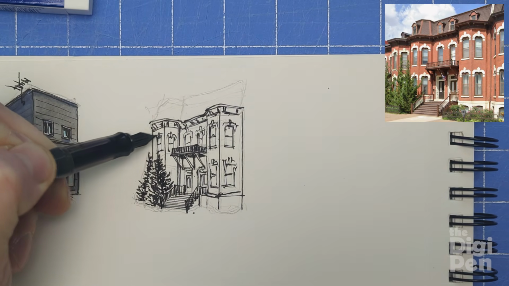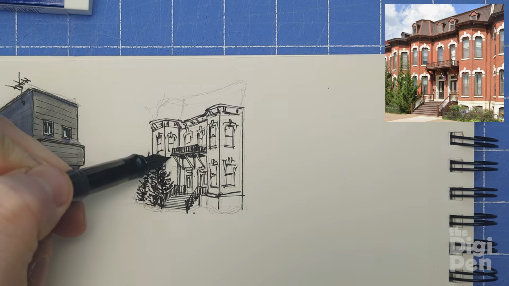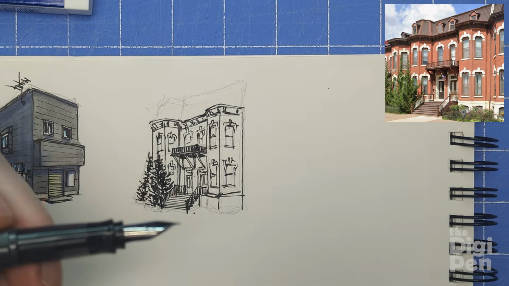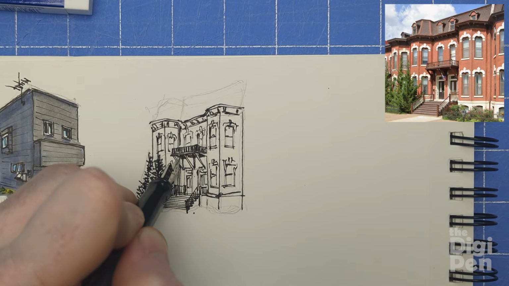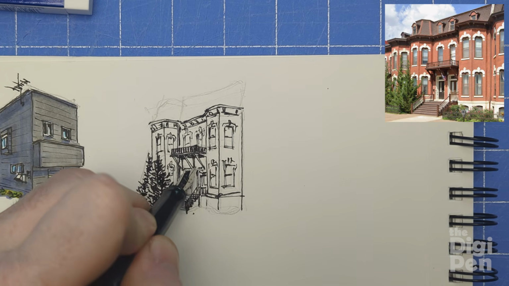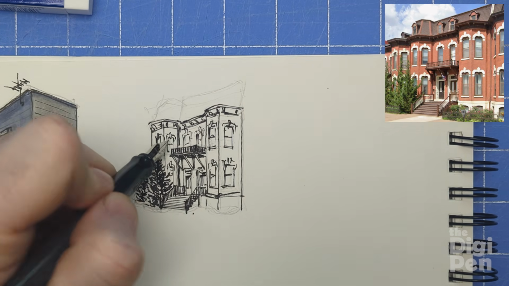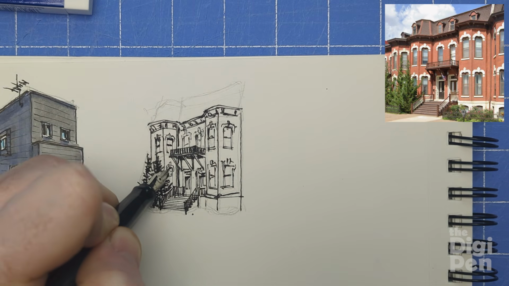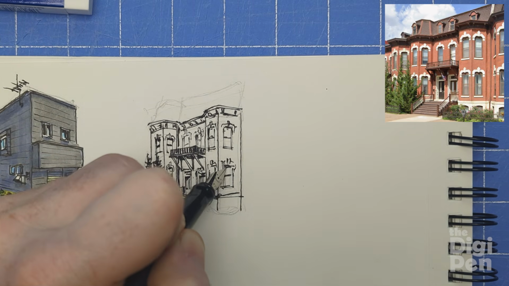What I'm not doing is attempting to draw the box shape of the window in one go. I am being very intentional about separating those lines and drawing them individually. This is just going to help me with my detail work. I will continue to use both techniques as I draw out the rest of the detail of my building and eventually work my way up to the roof.